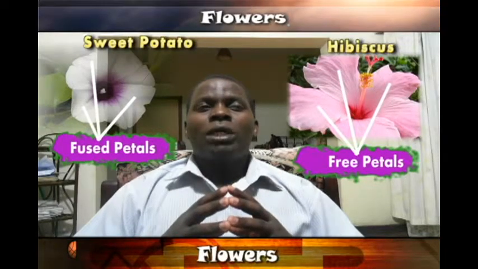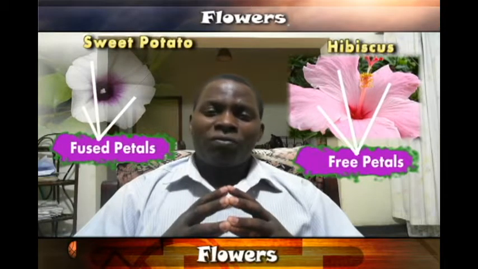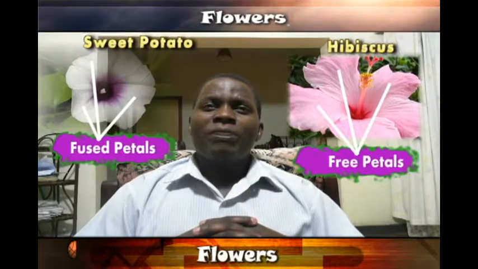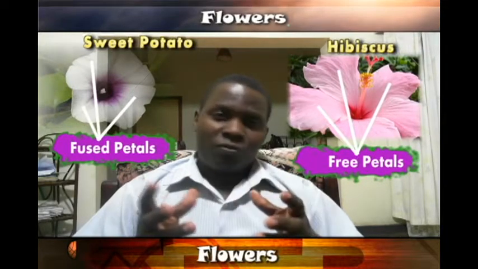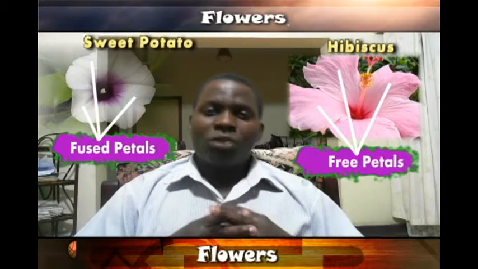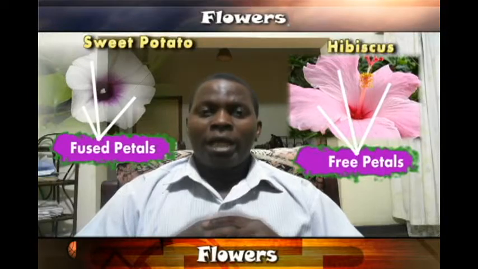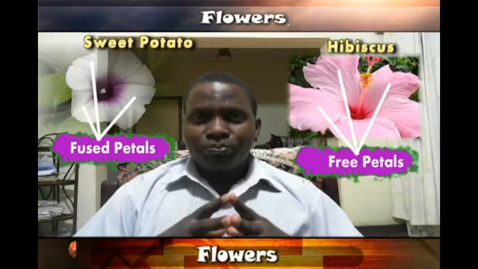And that one, we can give an example of the flower of the sweet potato. And then you may find that the petals are free, the petals are not connected, and that one we can give an example of the hibiscus flower.